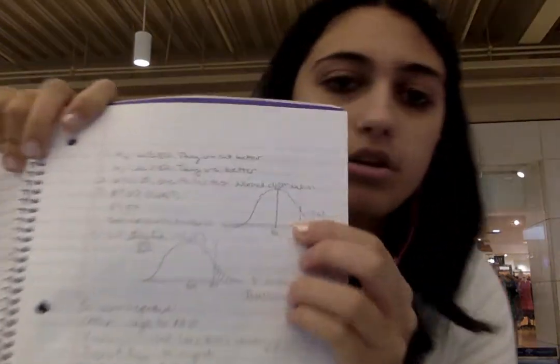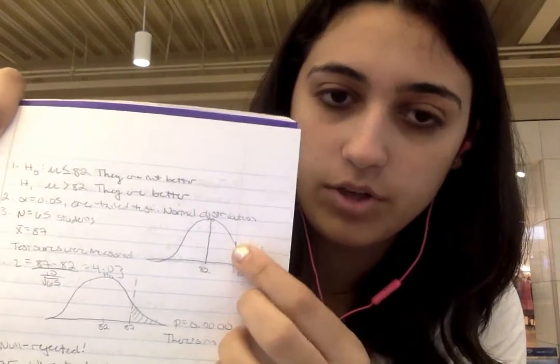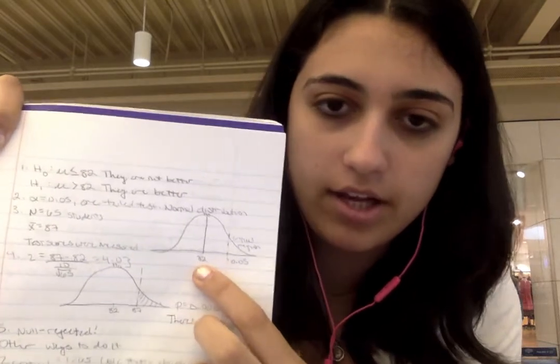Okay. Next step, we want to obtain our sample data. So our sample size is 65 students. Our mean is 87. How did we measure the data? We measured test scores, and we drew our normal distribution with the critical region, and our mean in the middle. Okay.